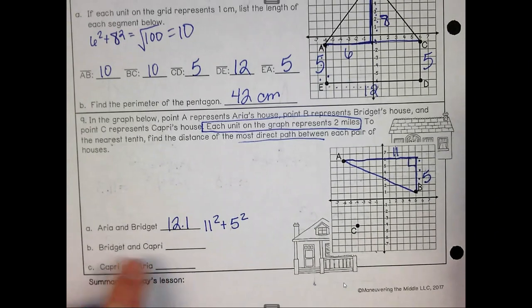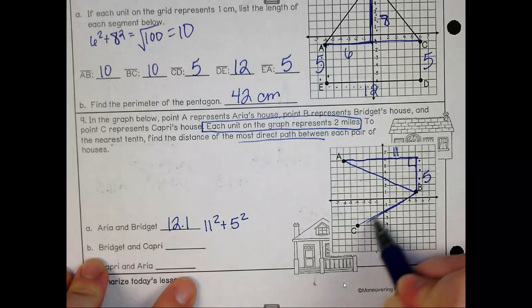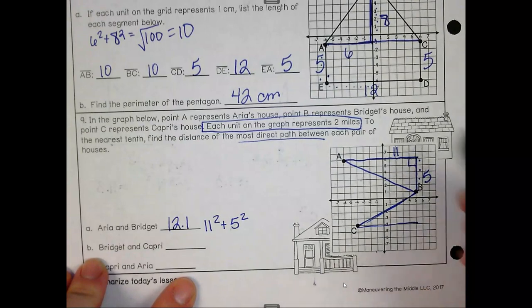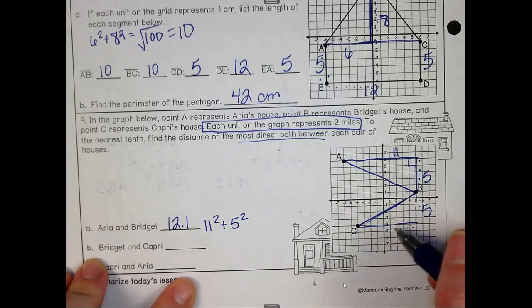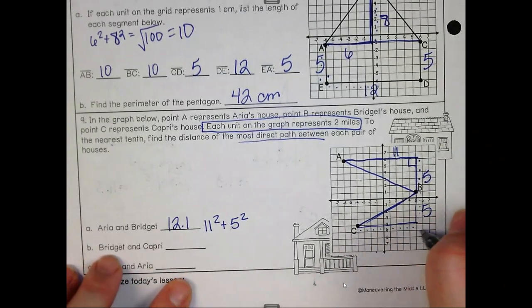Okay, so then Bridget to Capri. So B to C. Okay, so then I make another triangle. And I have 1, 2, 3, 4, 5. Ooh, we're not doing something right. I know, because that's why I just remembered. You know why? What does each unit represent? 2.